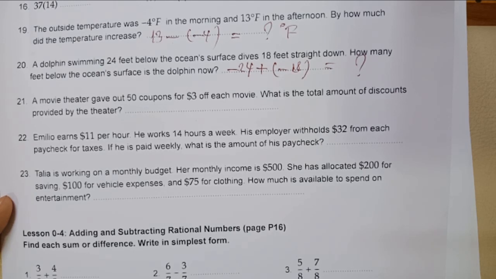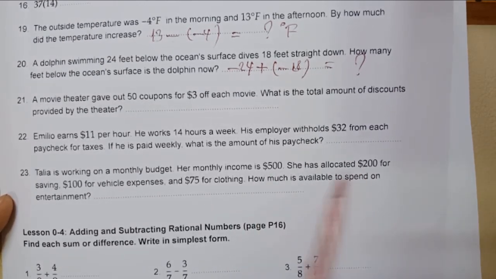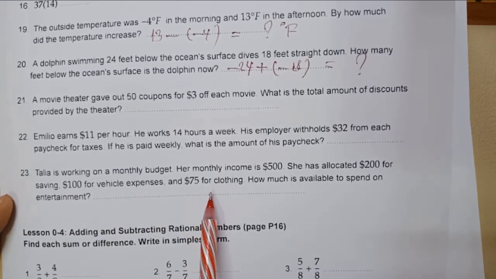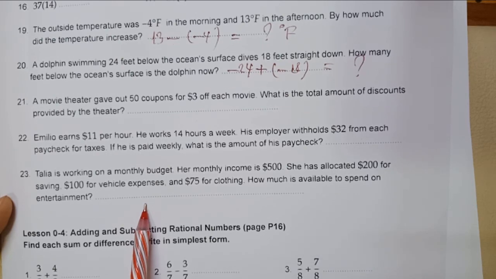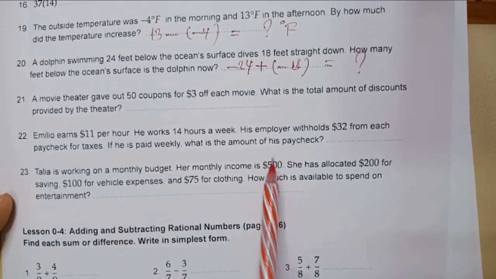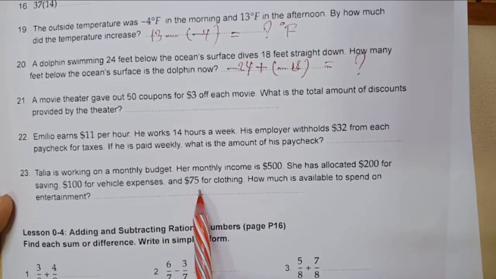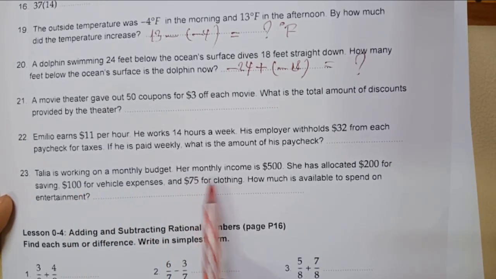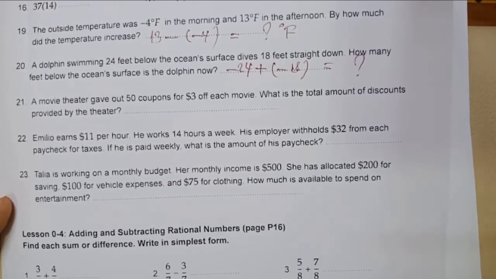Okay, so 500 minus 200 minus 100 minus 75. What is left is the answer to the question. Let me repeat. 500 minus 200 minus 100 and minus 75. And once you have your answer, that's the answer to the question right down here.